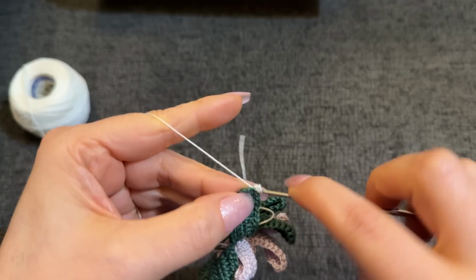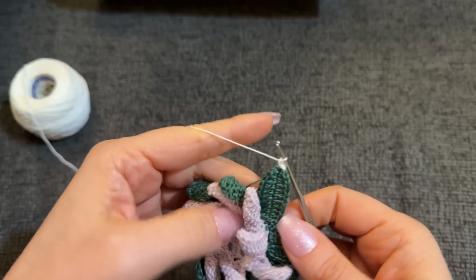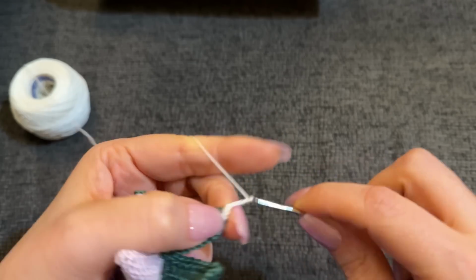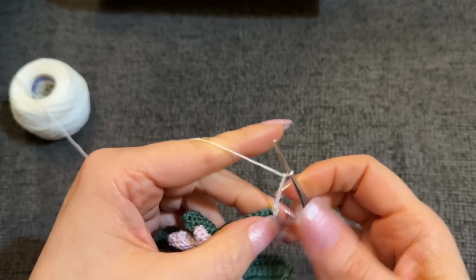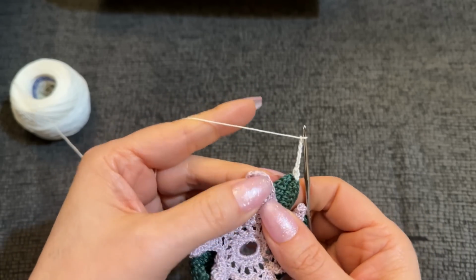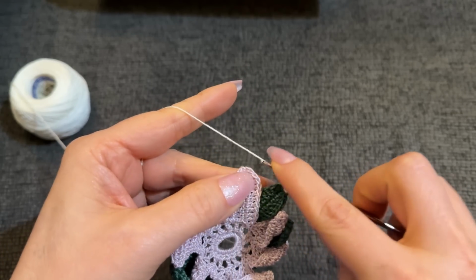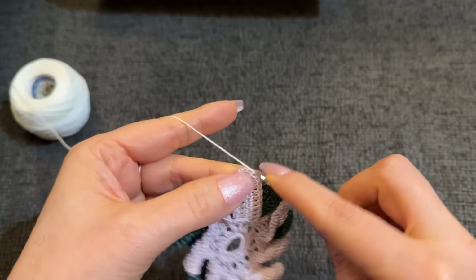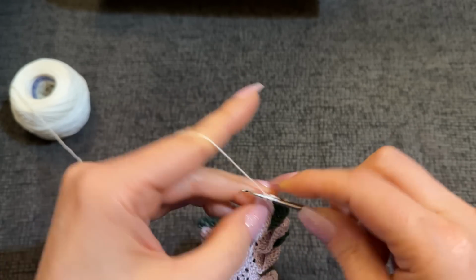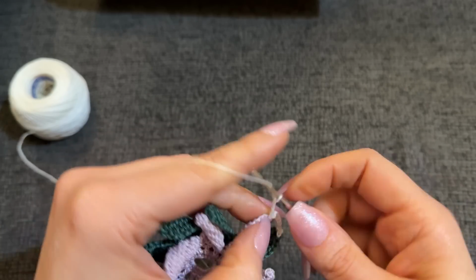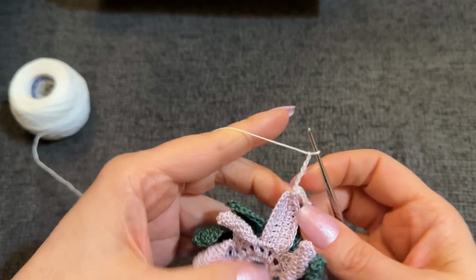And I figured if it's going to have this flower, let's make it pretty. Let's change the colors up. 2, 3, 4, 5, 6. 1, 2, 3, 4, 5, 6.